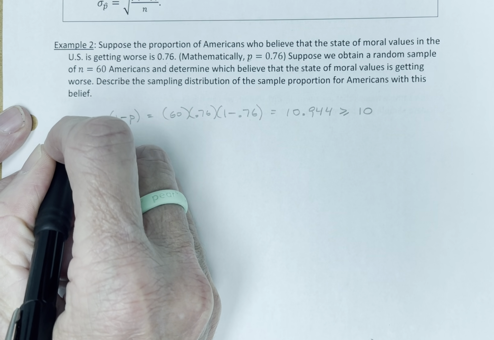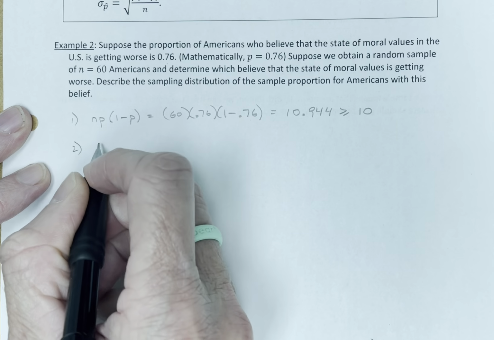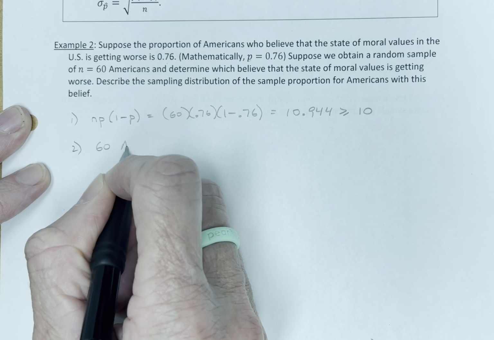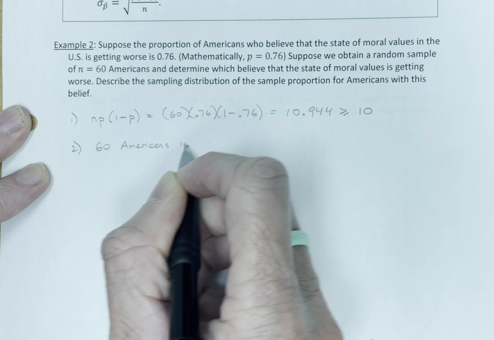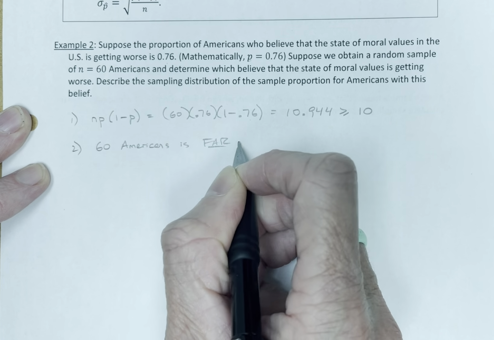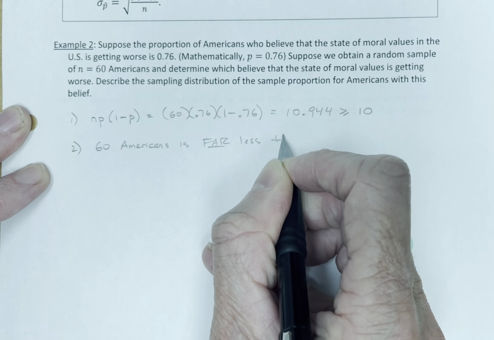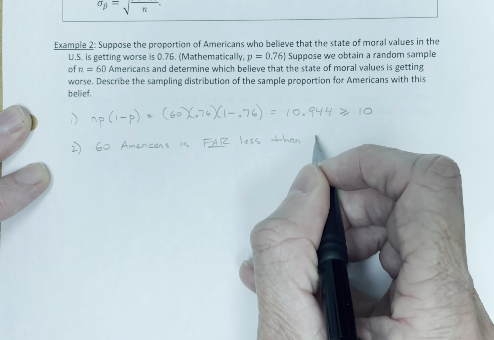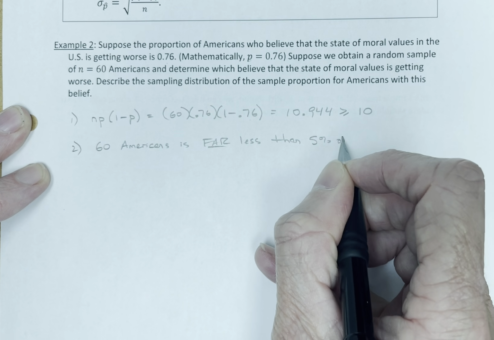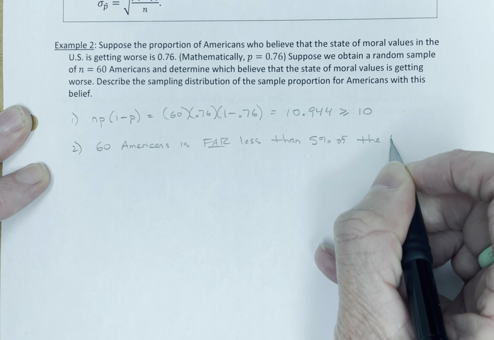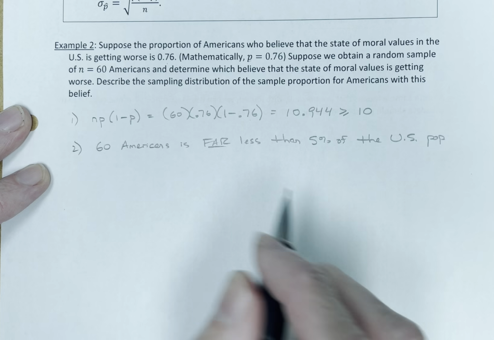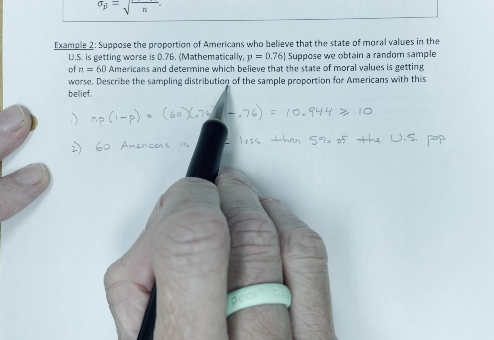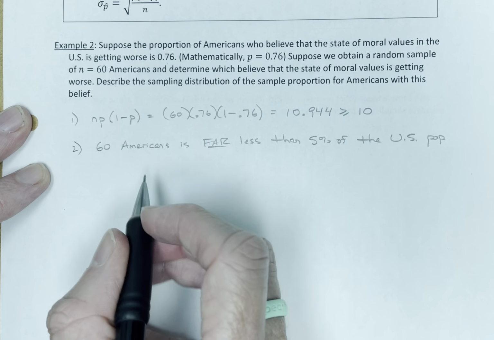That's test number 1, and test number 2: 60 Americans is far less than 5% of the U.S. population. Okay, so it's normal.